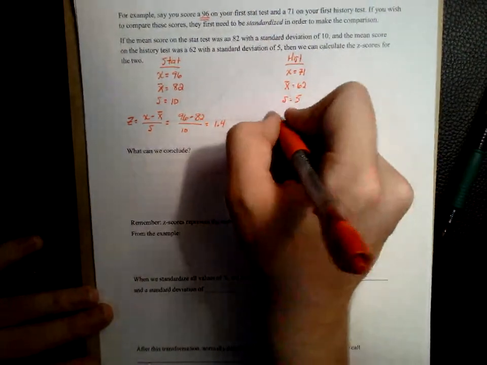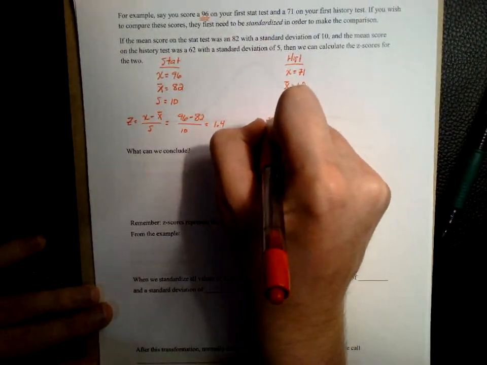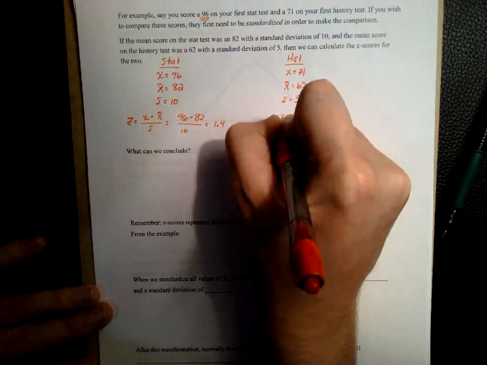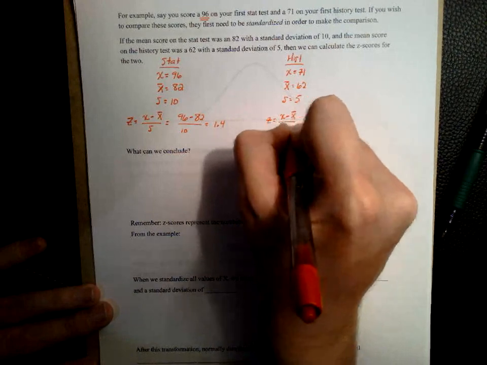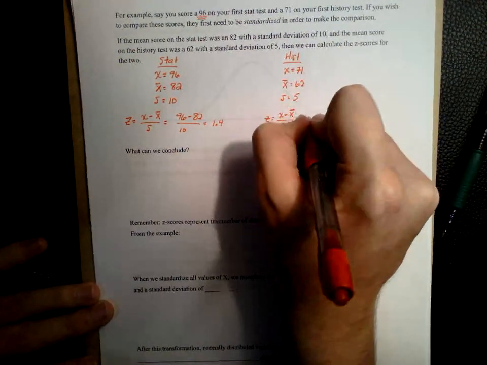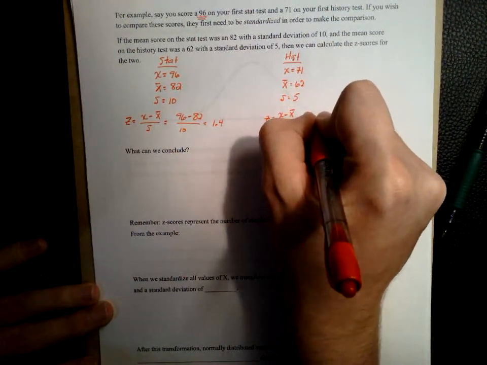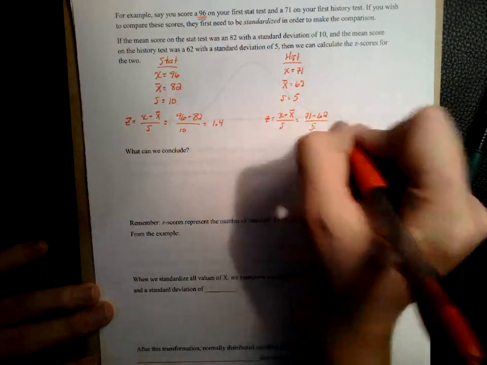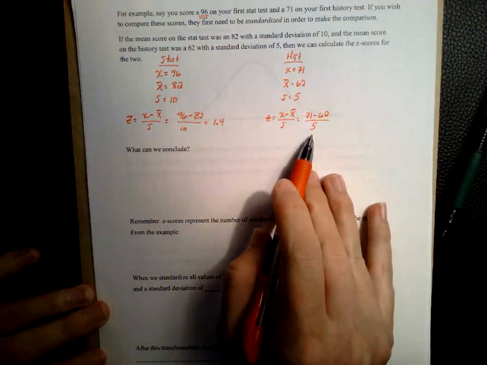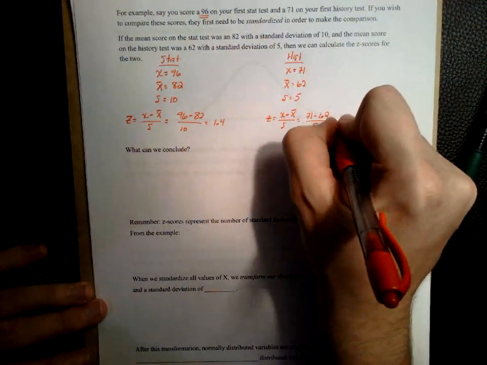Then doing the same thing over here, I have z is equal to x minus x bar over s. x is 71, x bar is 62, and s is 5. That is 9 over 5, or 1.80.